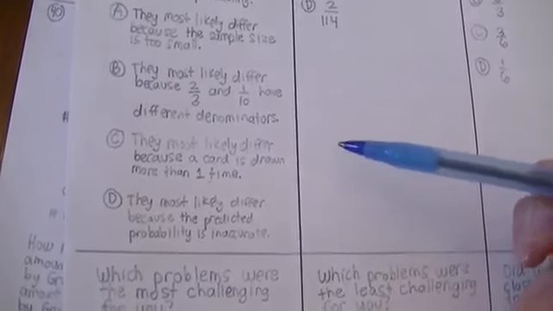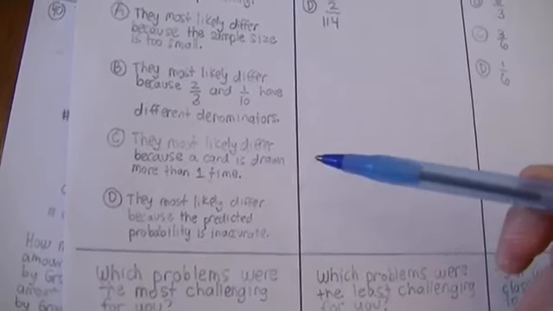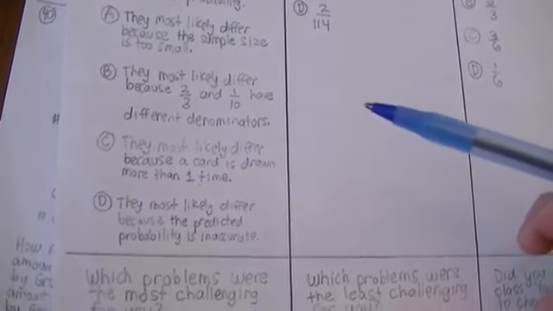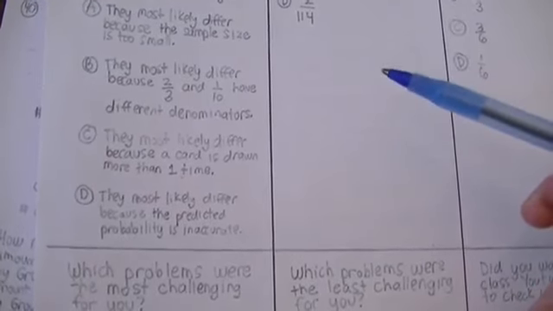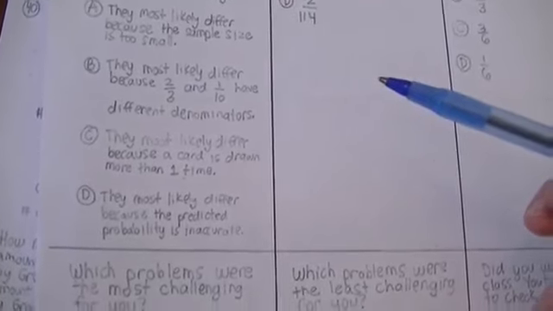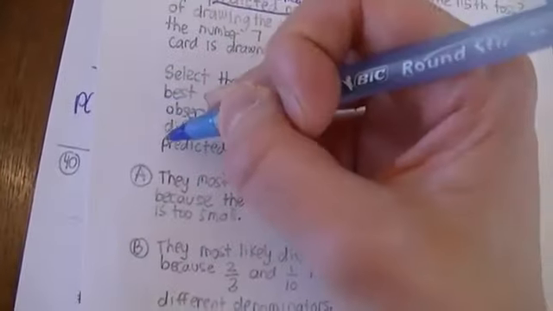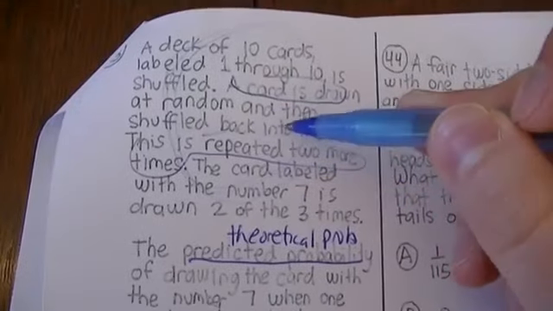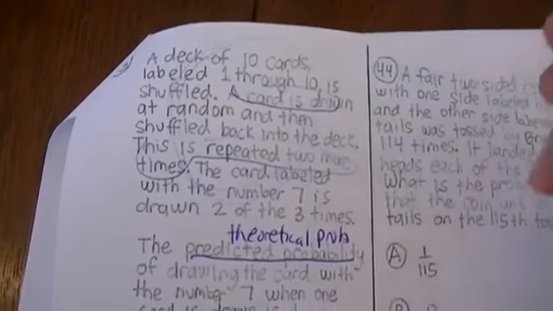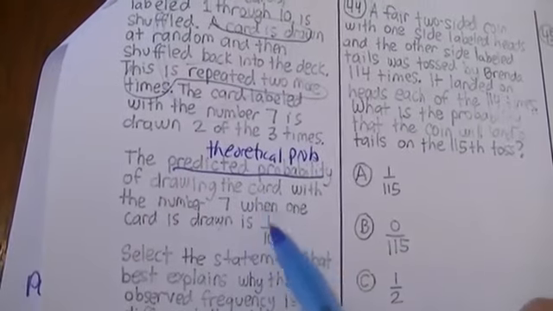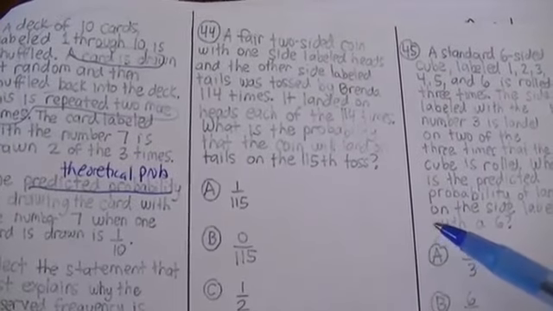Okay, think about that experiment that you did in class where you were flipping the coins. The more times you flipped it, the closer your experimental probability got to matching the theoretical probability. You'll know that your sample size was much larger for it to be closer. The bigger your sample size was, the closer you were to matching the theoretical probability. So your answer to this problem is A. They most likely differ because the sample size is too small. They only did it 3 times, okay? So the more times they do it, the closer it's going to be to 1/10, okay? So that's the answer.